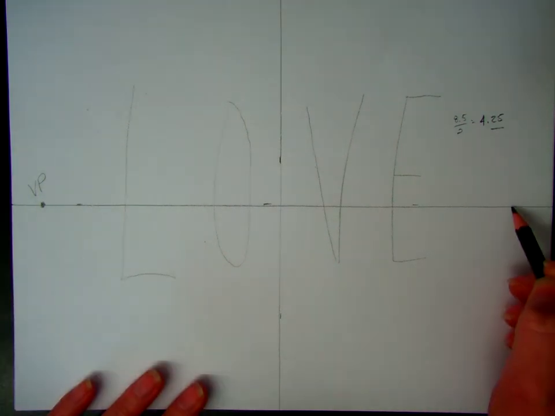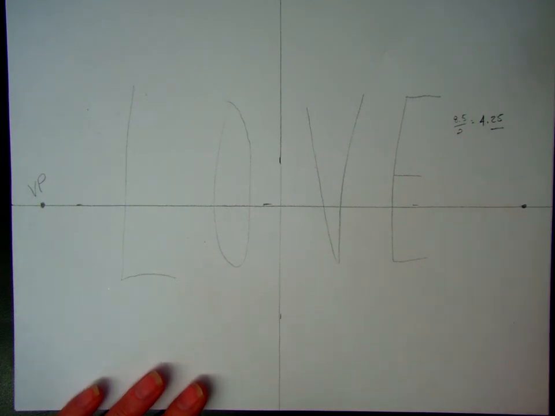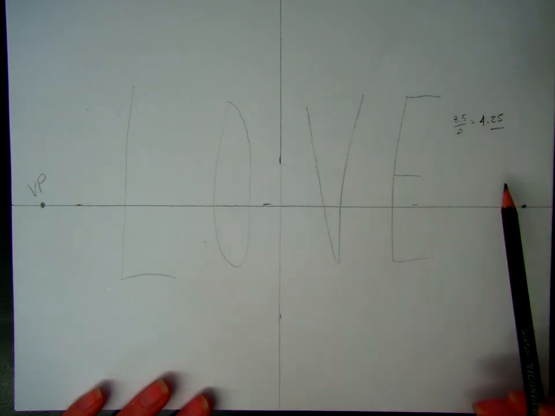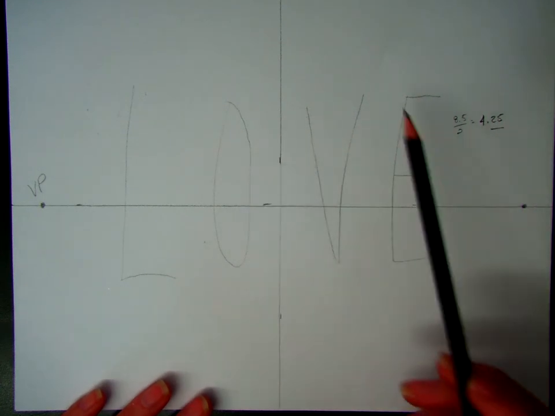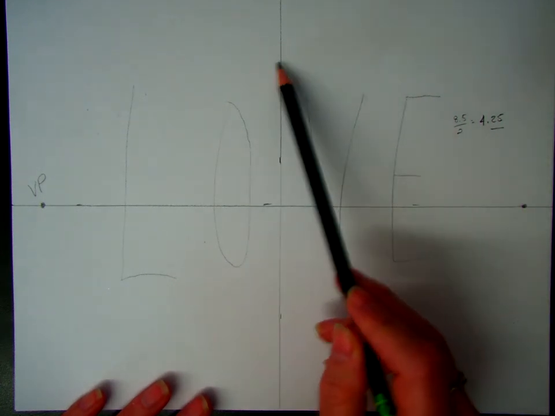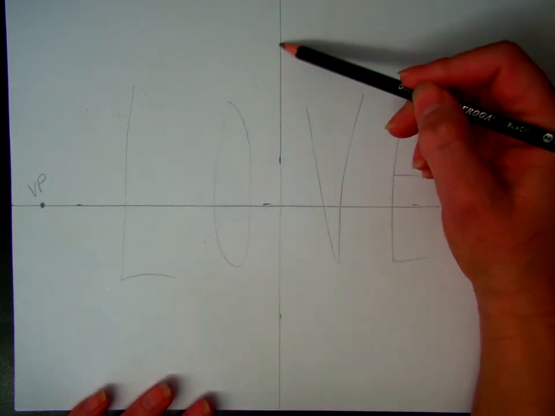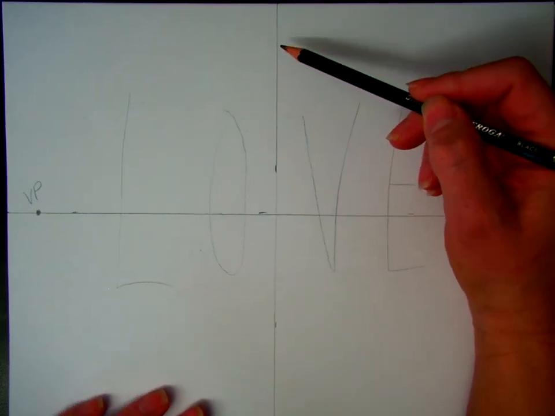All right, I'm going to put the other vanishing point on this side. Okay, I think I'm going to start from the inside and work my way out. And then I have to figure out where the angle goes. So I want my letters, you decide how tall you want your letters to be.